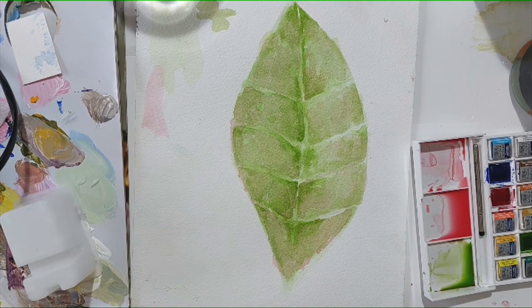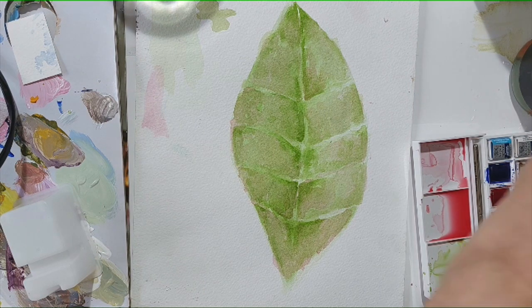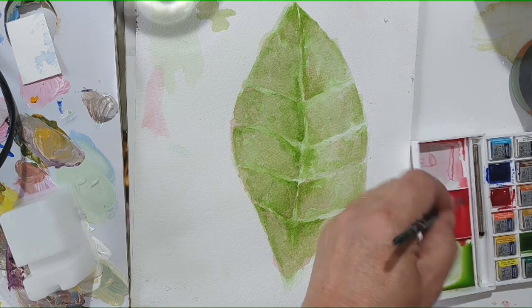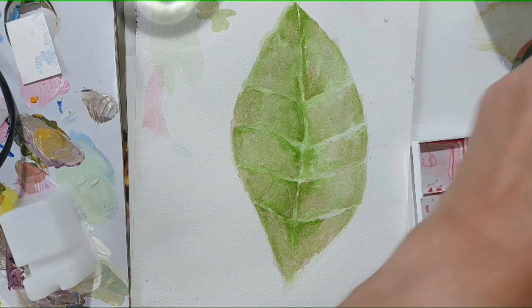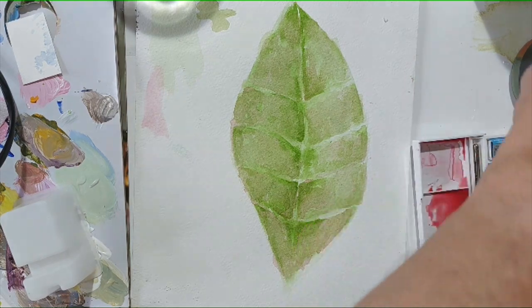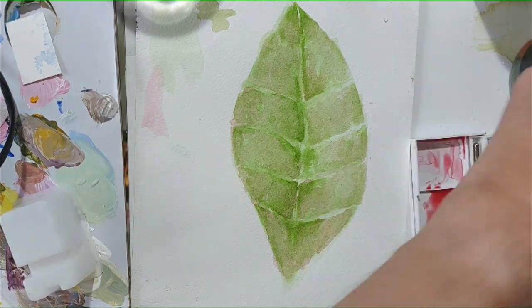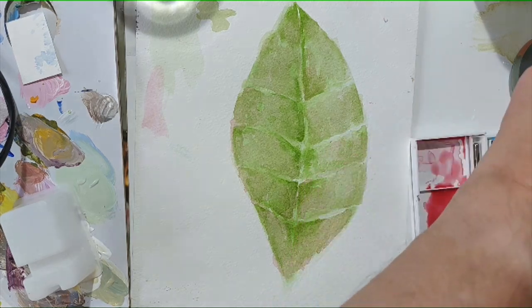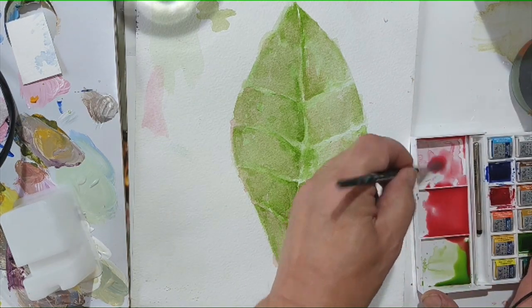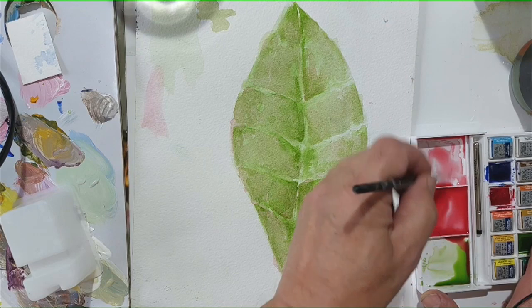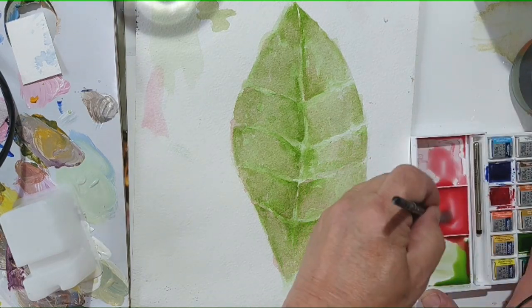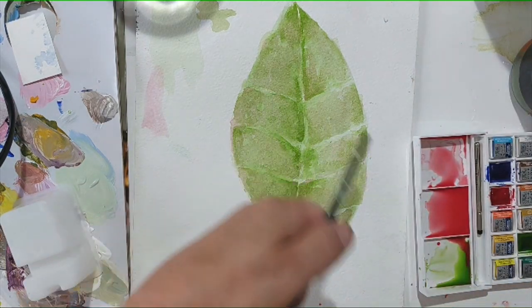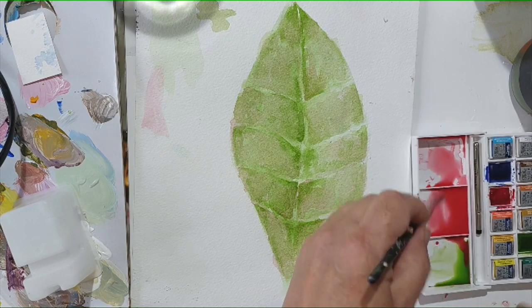I'm just going to continue. I'm going to take and work some more reds over this, and this may be a last layer. We'll just see how it goes anyway. So I'm making up some red here, and this is the point. The point is that these are pure colours we're using. We're not mixing subtle colours first. And yet we are achieving more and more subtle colours as we go.